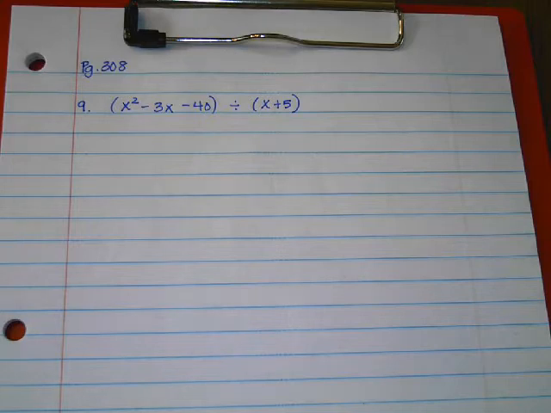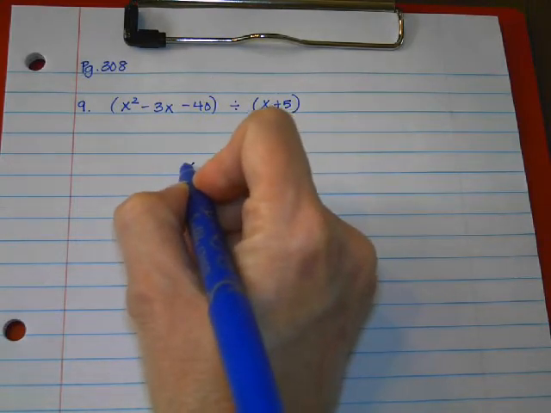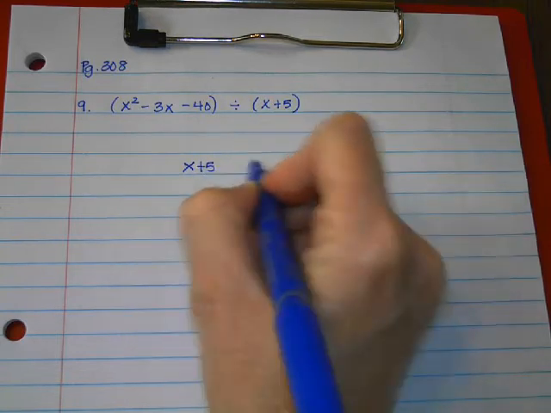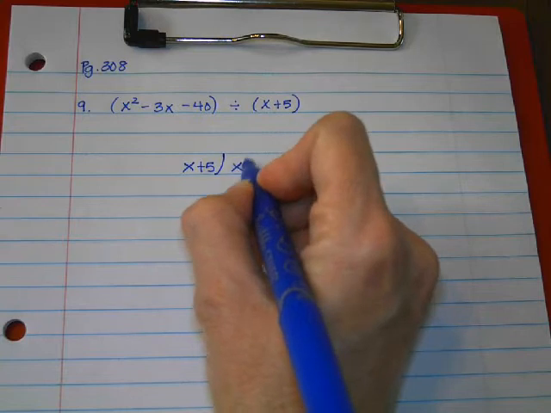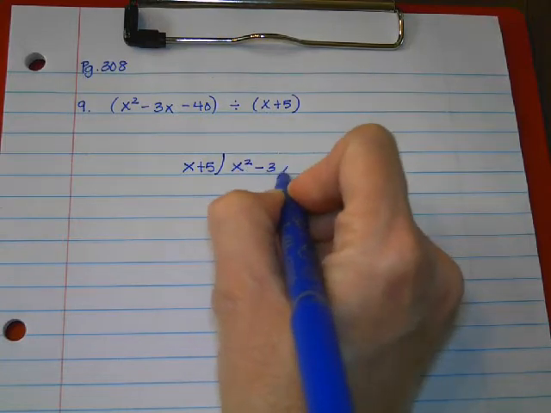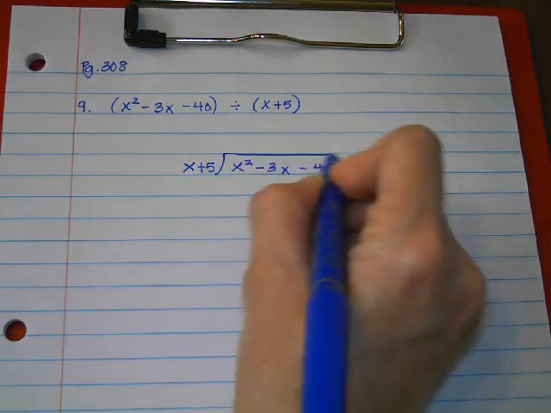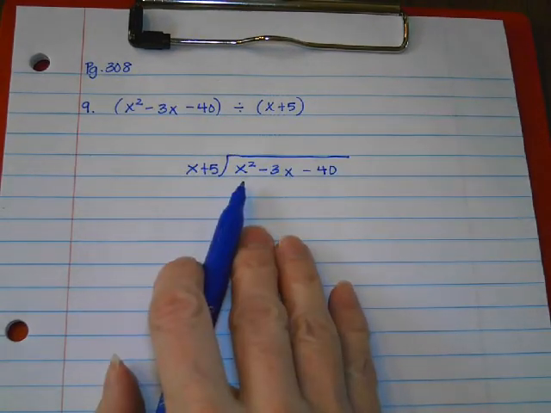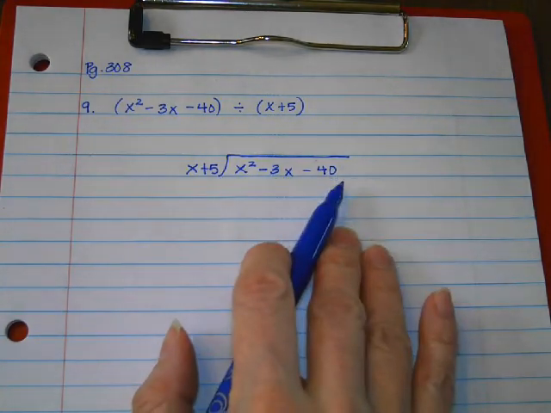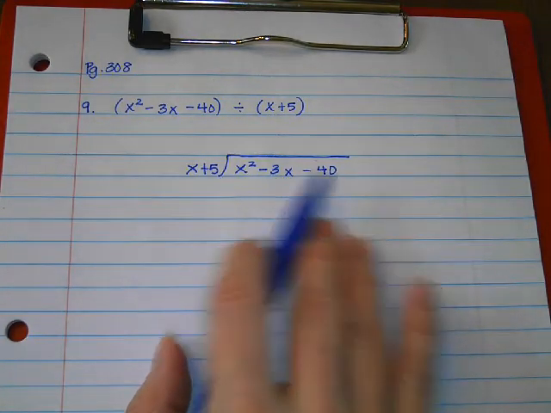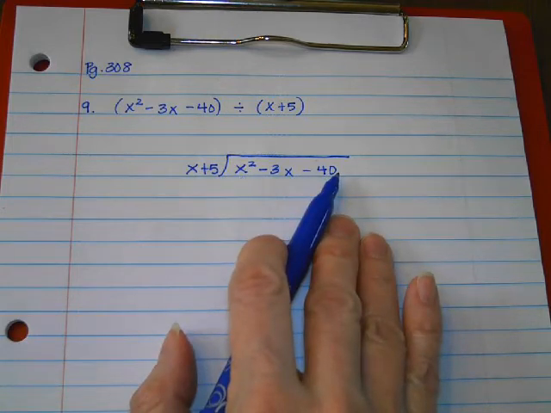Alright, so here we go. We're going to take our divisor, x plus 5, and divide it into our dividend, which is x squared minus 3x minus 40. Notice this is beautiful because we start with the highest degree, 2, then move down to the first power, and then to no power. It's like counting down for a rocket ship: 2, 1, nothing. Beautiful.